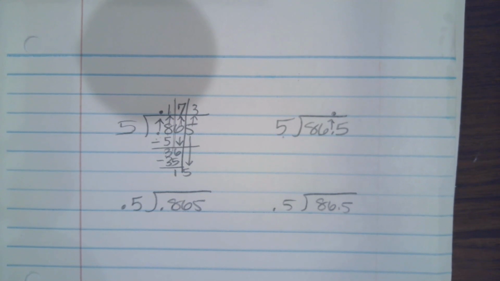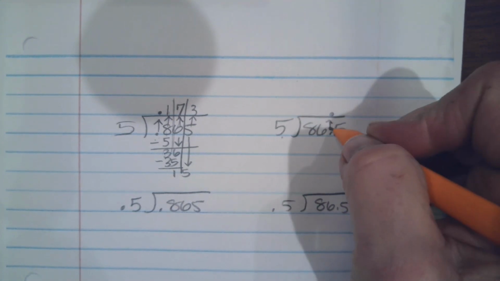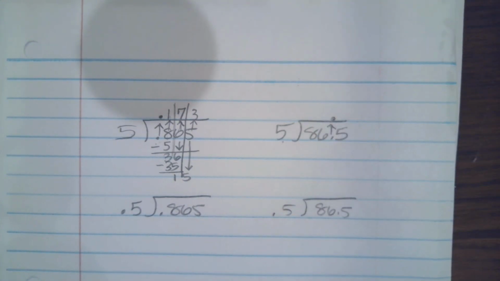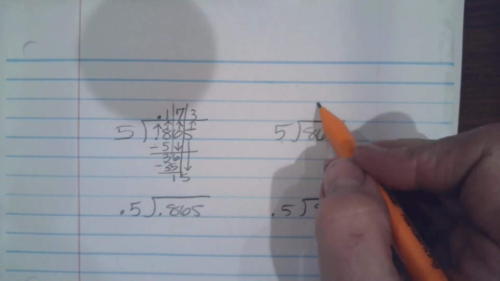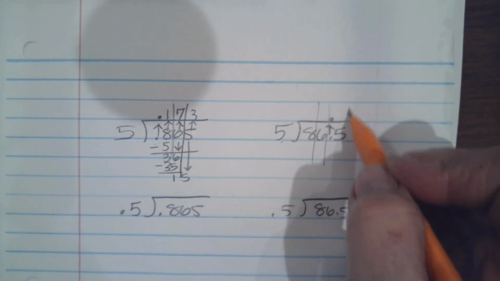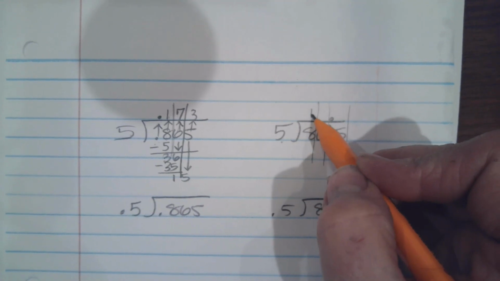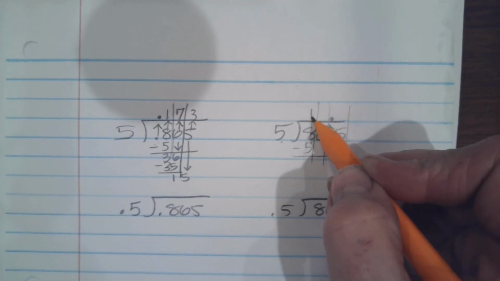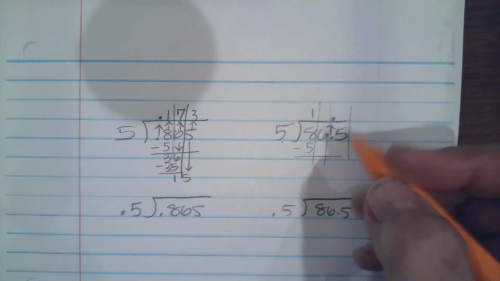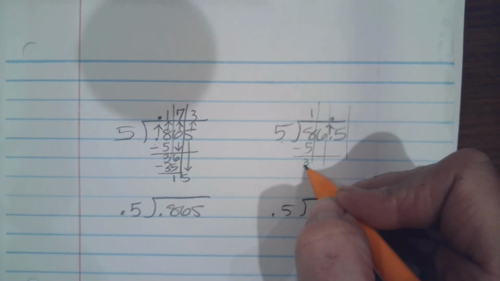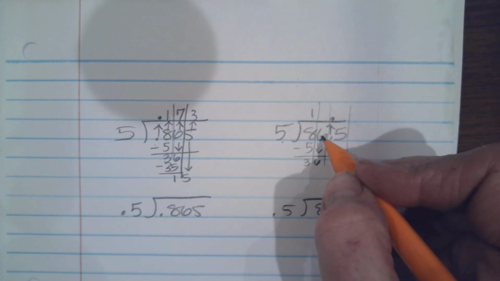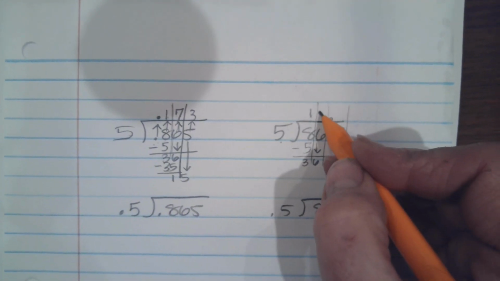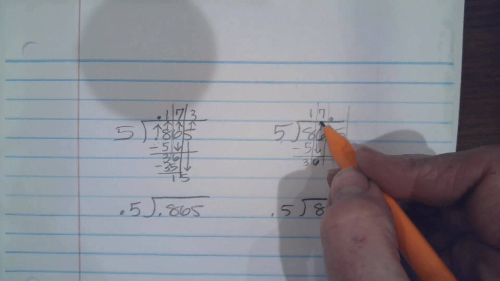Okay. Next one is we put our decimal straight up and we go 5 goes into 8 one time. 1 times 5 is 5. The answer goes right above the digit that you're working on. 8 minus 5 is 3. We bring down the 6. 5 goes into 36 7 times. You bring it right over the 6.